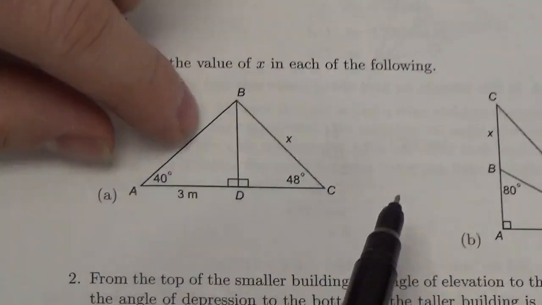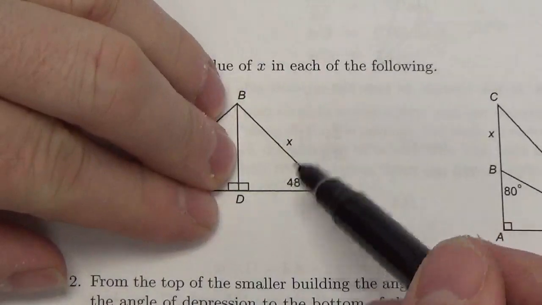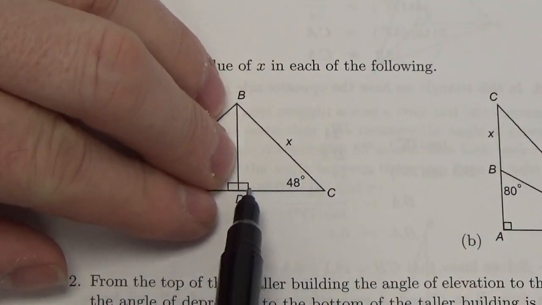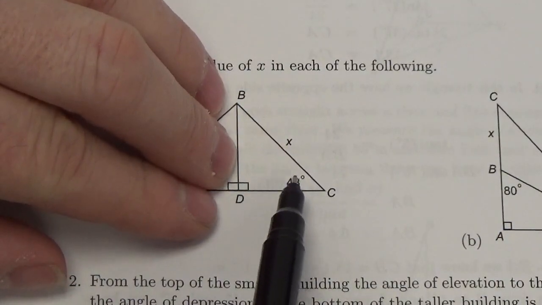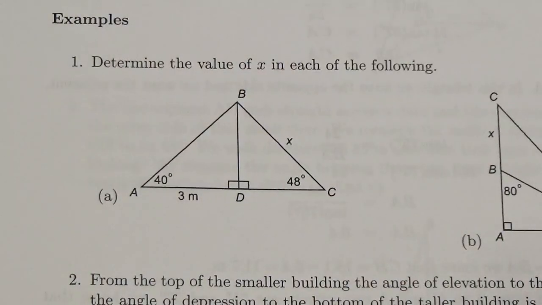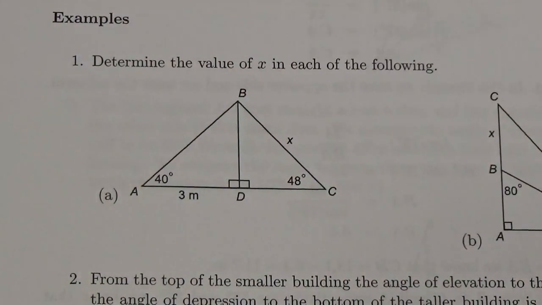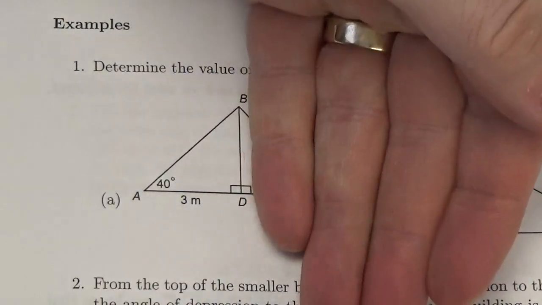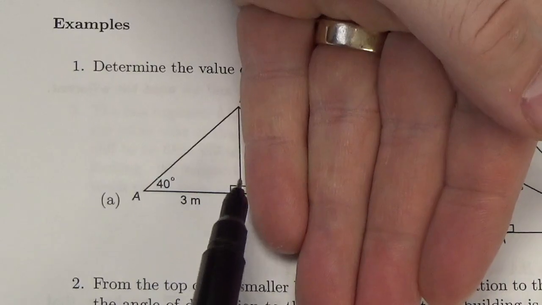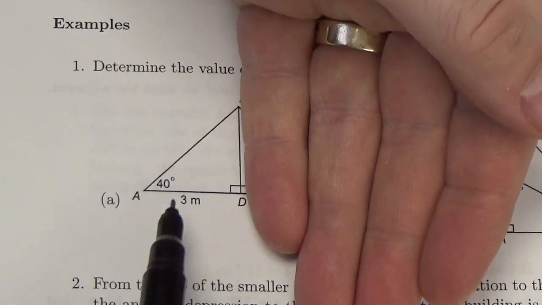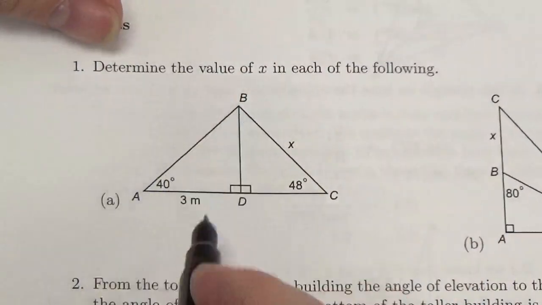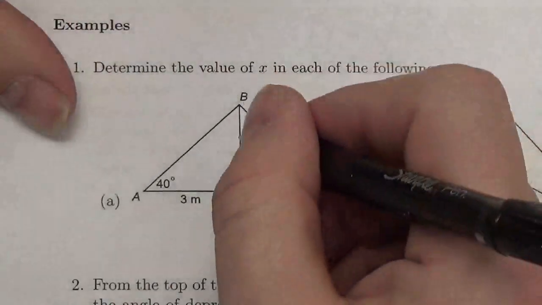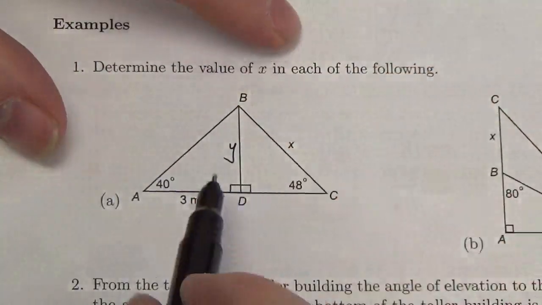I'm looking for x. Okay, in this triangle right here, I've got two bits of information. I know this angle is 90, I know this angle is 48. That's not enough to solve for anything that's missing here. I need at least 3 bits of information. But over here, this triangle has 3 bits of information on this side. I know this angle is 90, I know this is 40, and I know this is 3. Okay? So I can actually solve something here. Now, let's call this side here y.